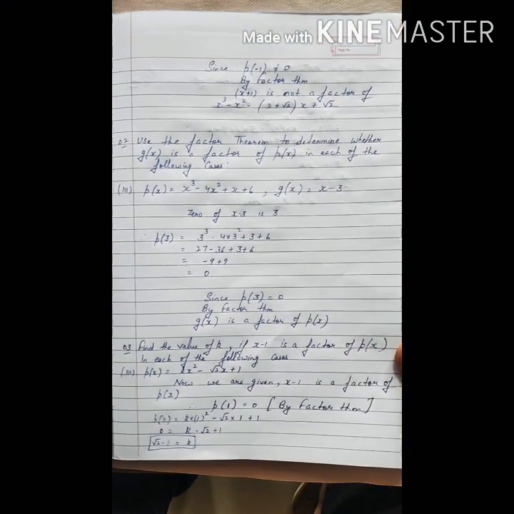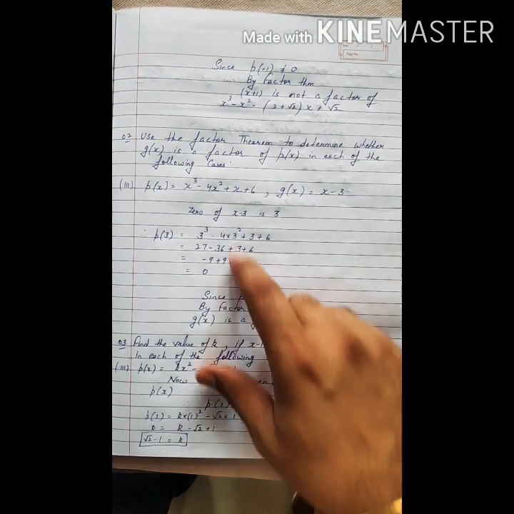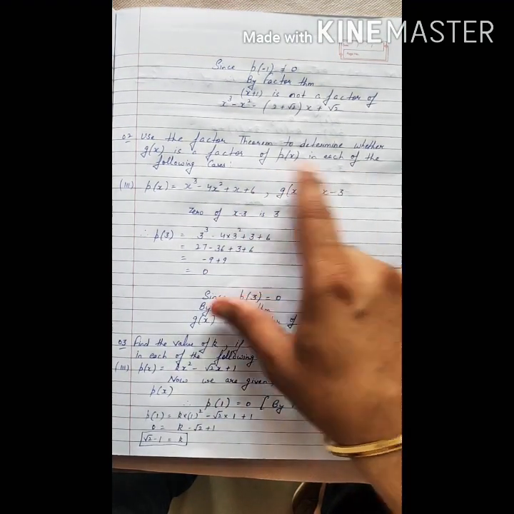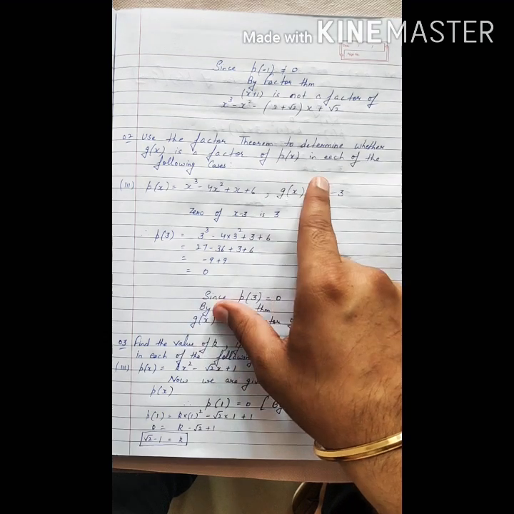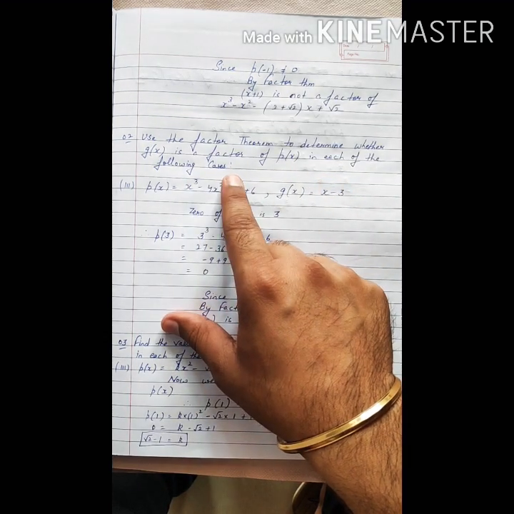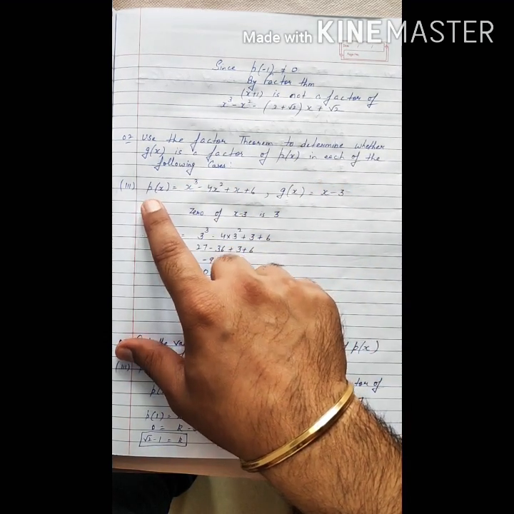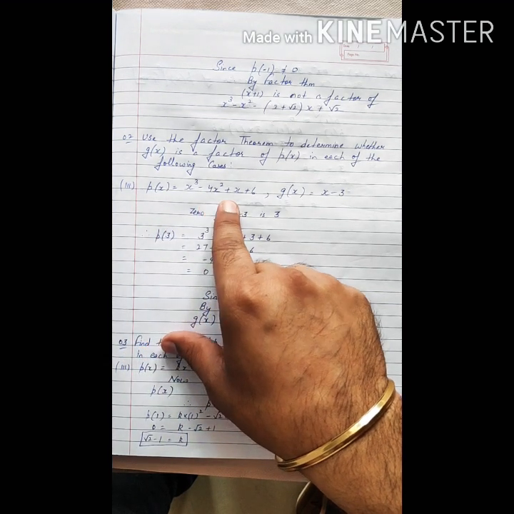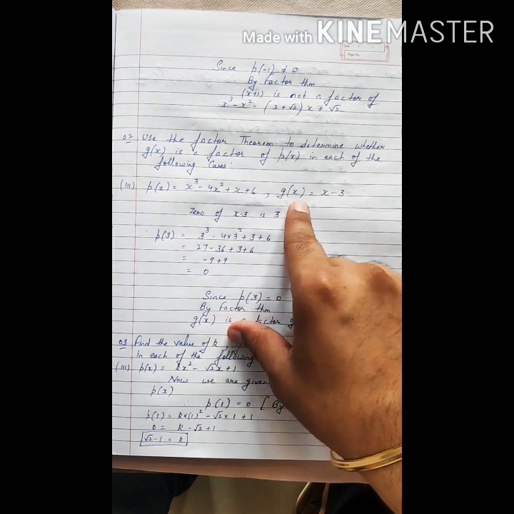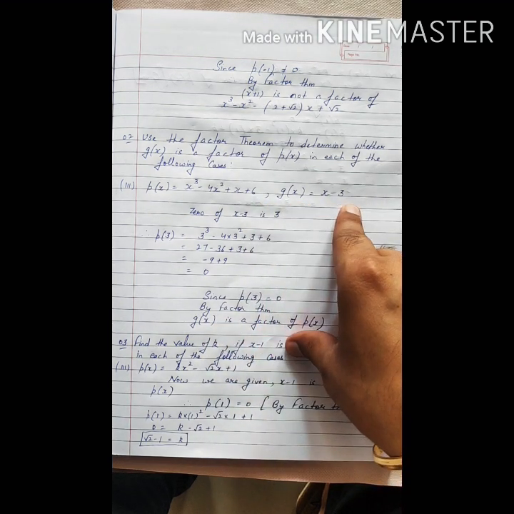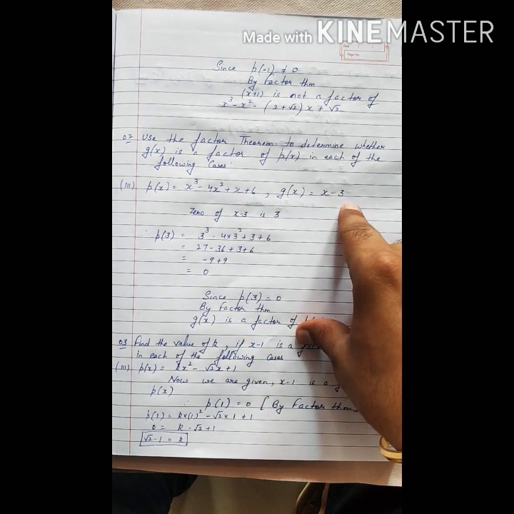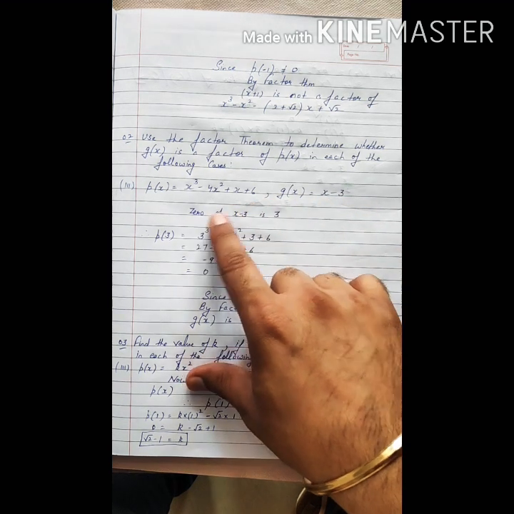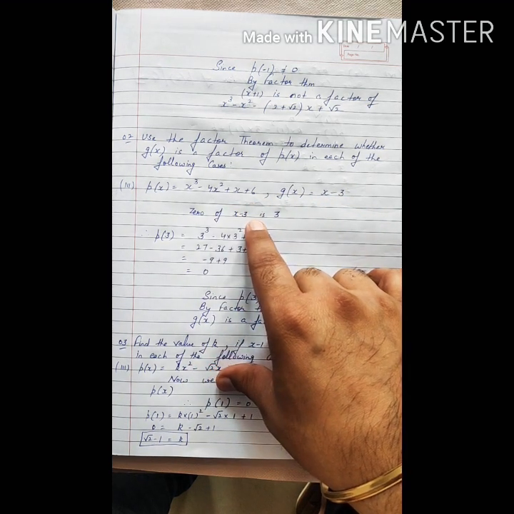Similarly, we can discuss one more question, like question number 2. Use the factor theorem to determine whether g(x) is a factor of p(x) in each of the following cases. Like I am doing the third part. So here in the third part we are given p(x) is equal to x cube minus 4x square plus x plus 6, and g(x) is given x minus 3. So g(x) here, now you are seeing that it is a linear polynomial.